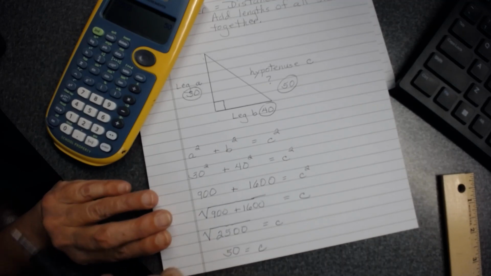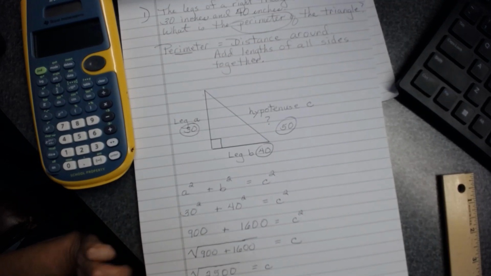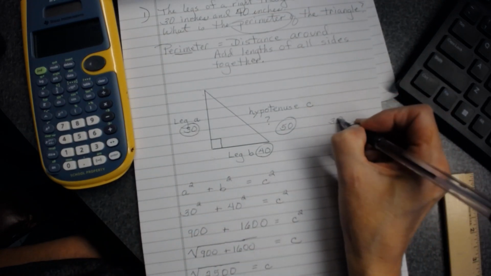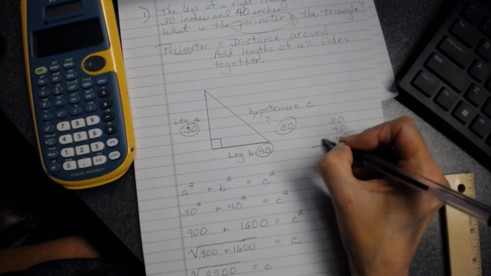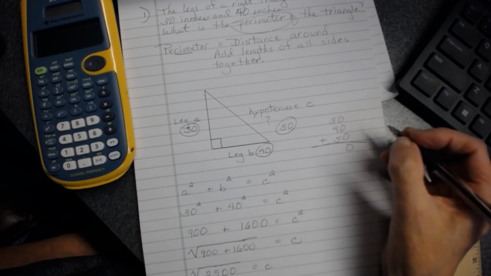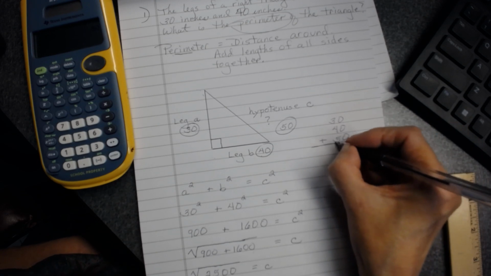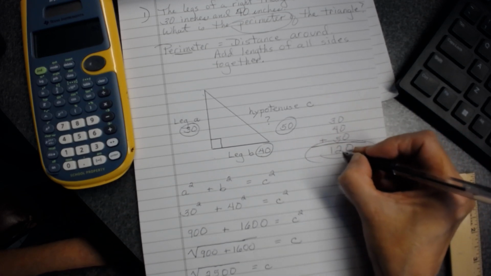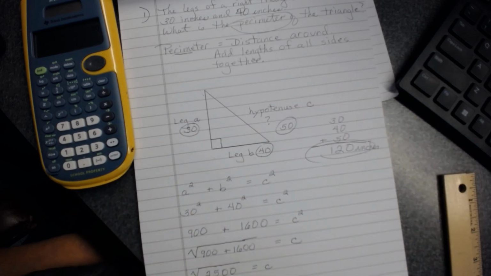Okay, so now to find our final answer, the perimeter of the triangle, we add these together. 30, 40, and 50. Add those together and we have our answer. 30 plus 40 is 70, 70 plus 50 is 120. Therefore, 120 inches is going to be the perimeter of our right triangle.